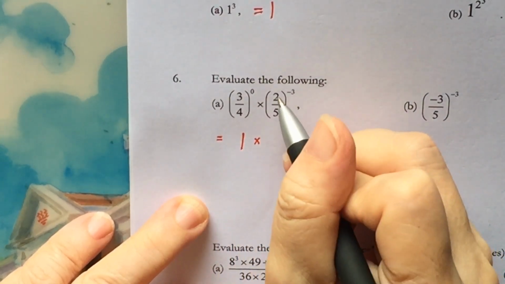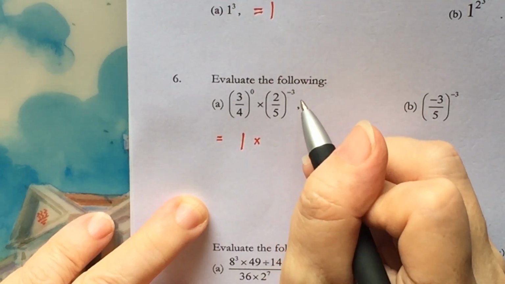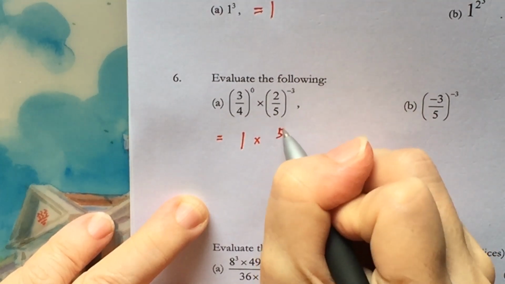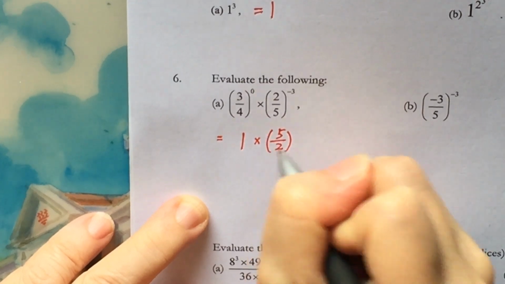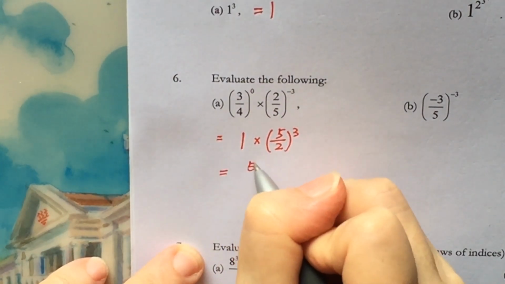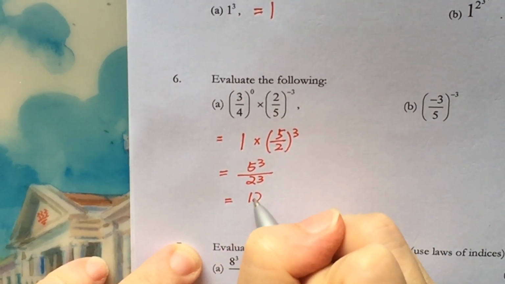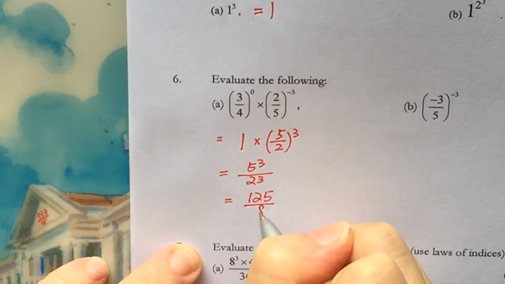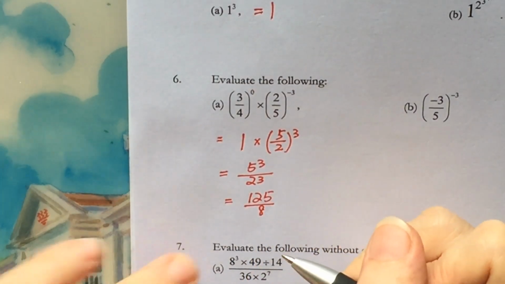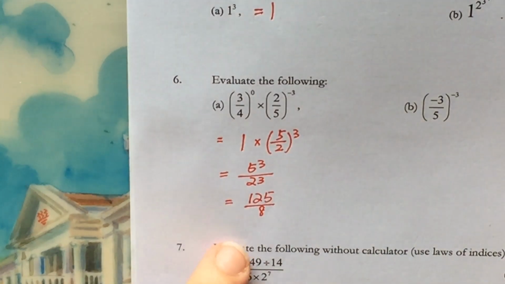And then 2/5 raised to the power negative 3, we can say it is 5 over 2 raised to the power of 3. So we have 5 raised to the power 3 and 2 raised to the power 3, which is 125 over 8. And if you want, you can work out the answer in mixed number.